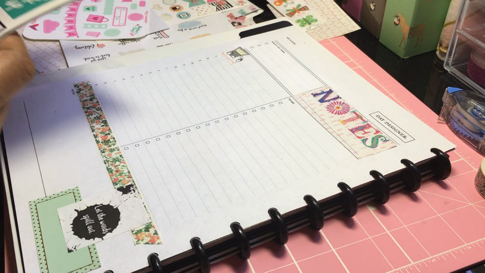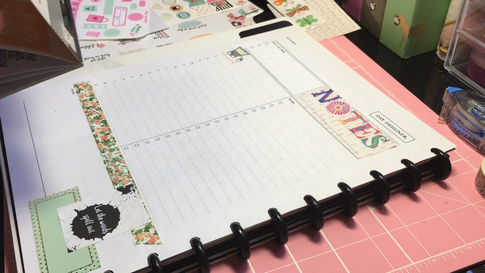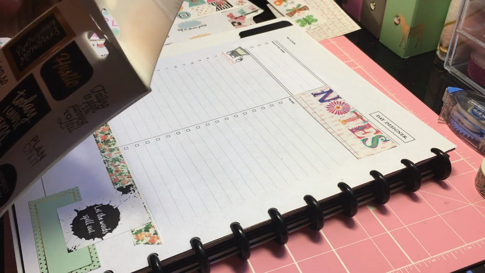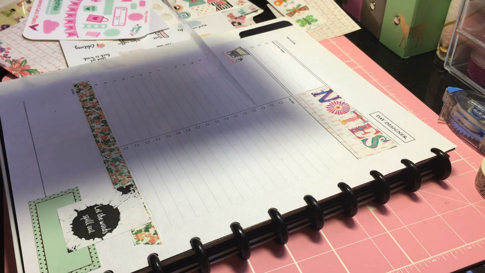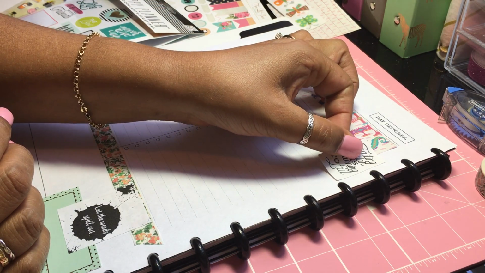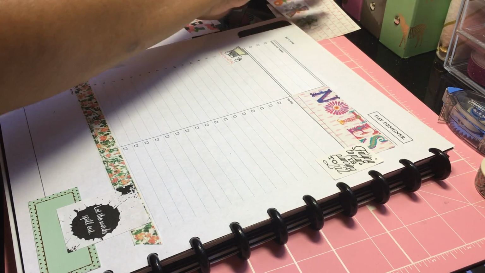So anyway, I like having fun and using the things that I know I won't use in my normal planners. Okay, once I do that, I go ahead and start with my top 3.